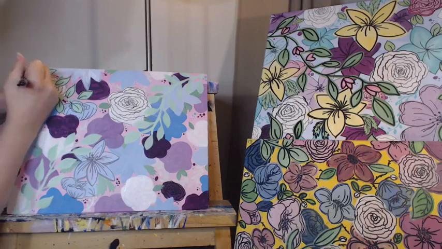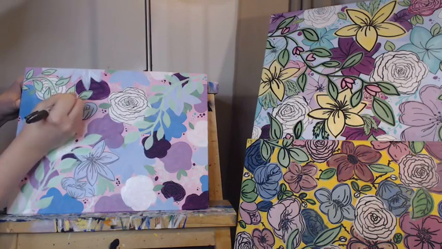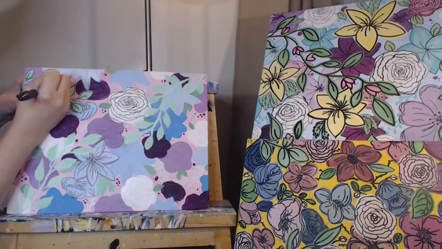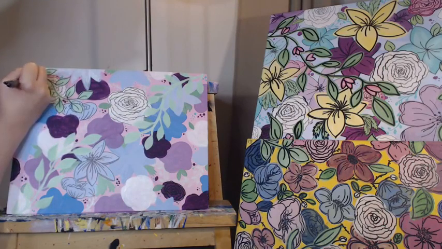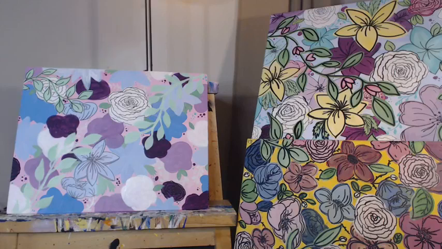And then I'm going to just put a line through there, and then we're just going to connect leaves to the black line like that. Cool.